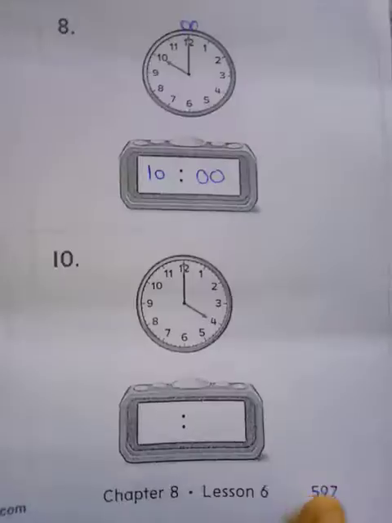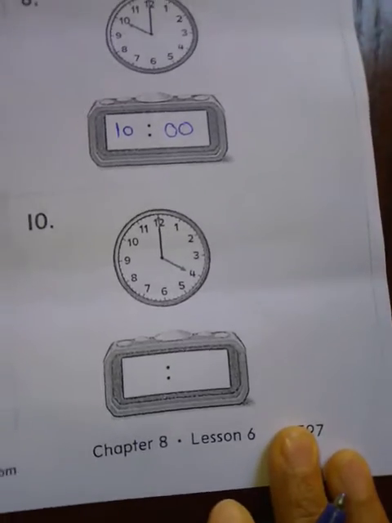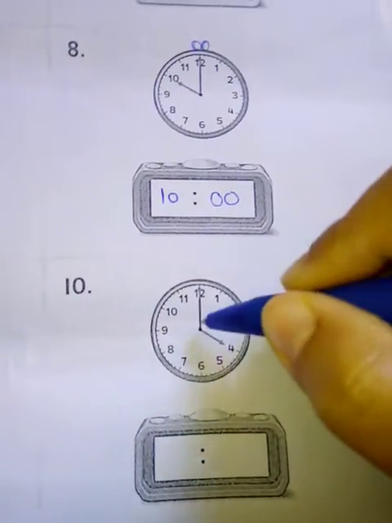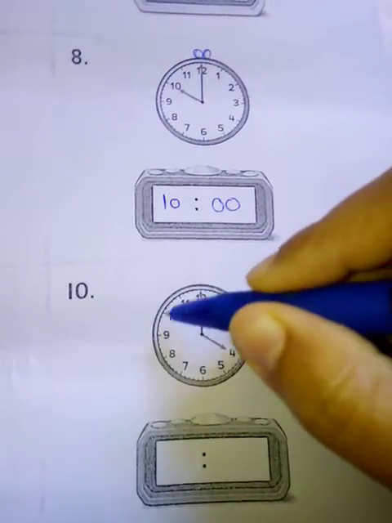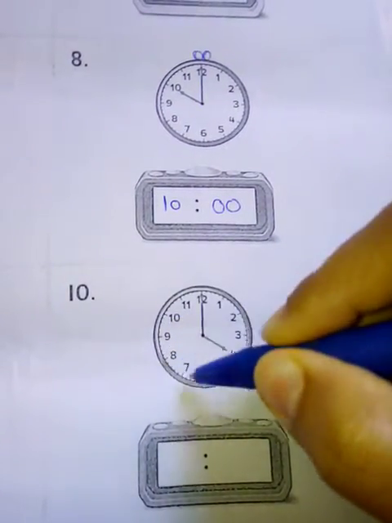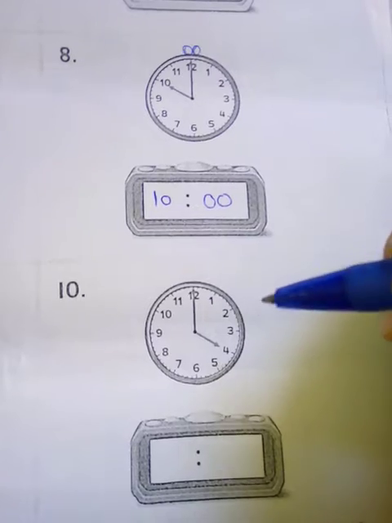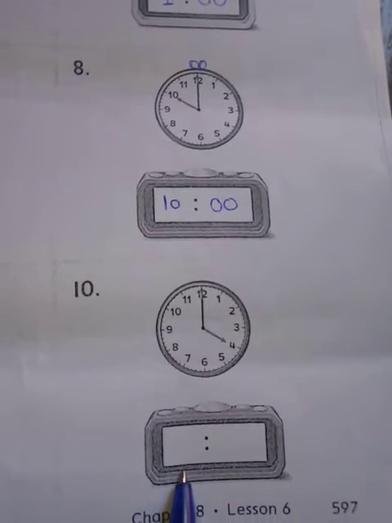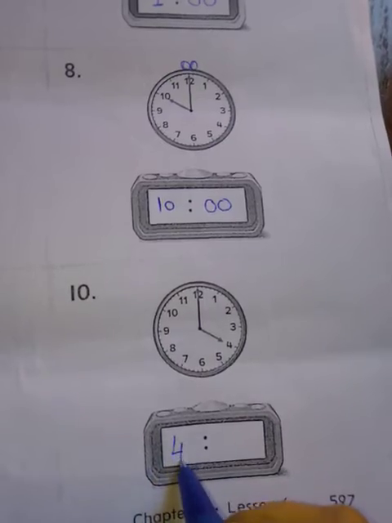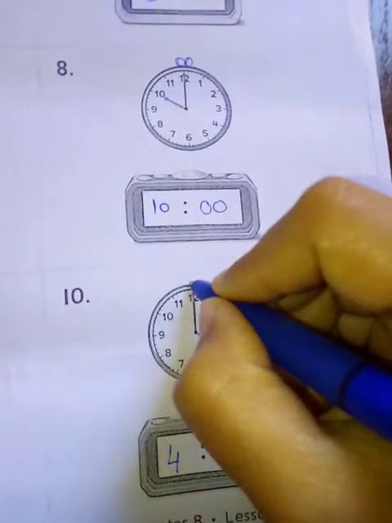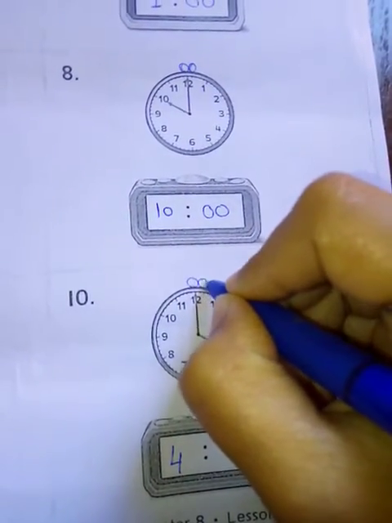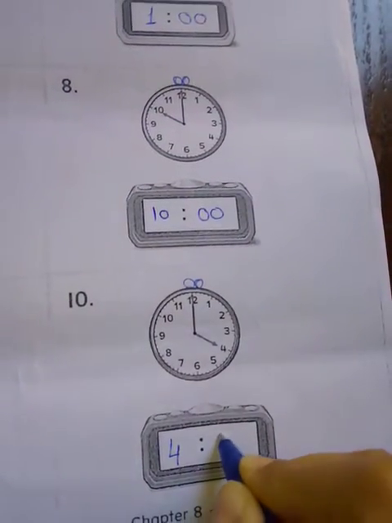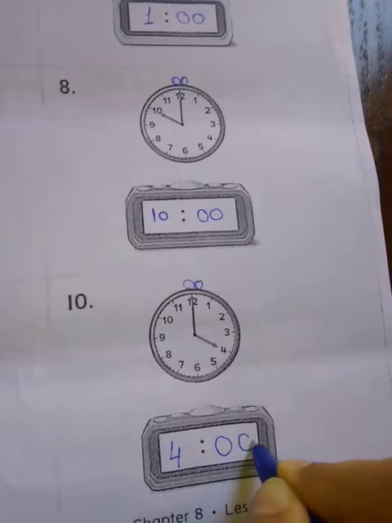The last one: the hour hand points at 4 and the minute hand points at 12. It's called 4 o'clock. So in the hour part we'll draw 4, and we'll draw the two eyes for 12, so the minute part will be 0, 0.